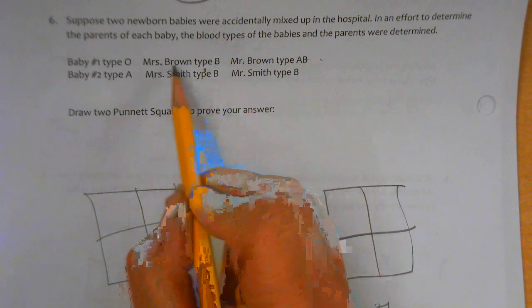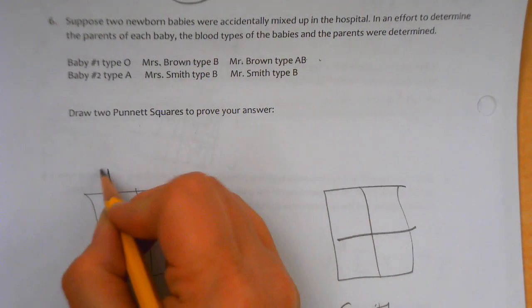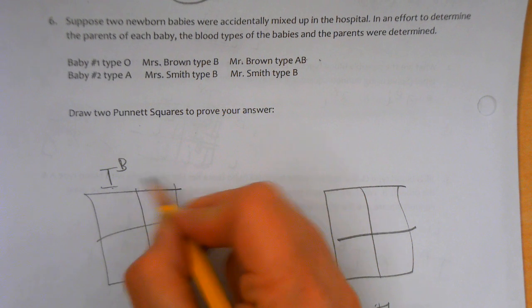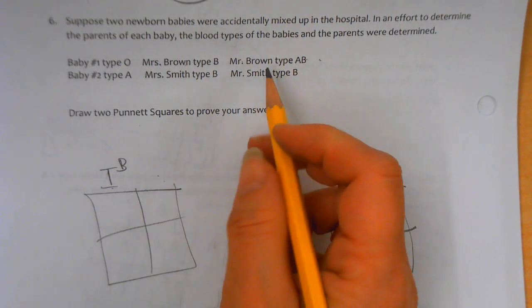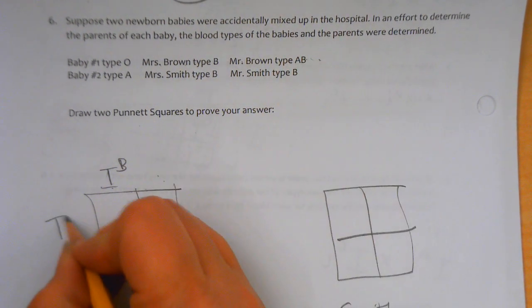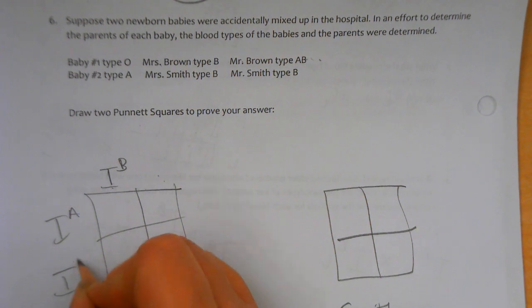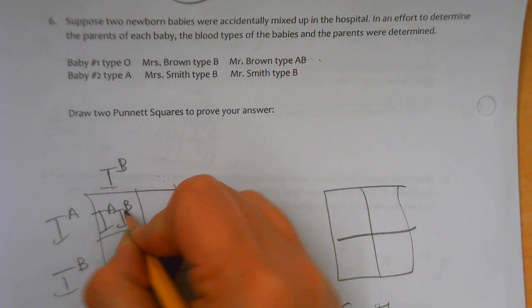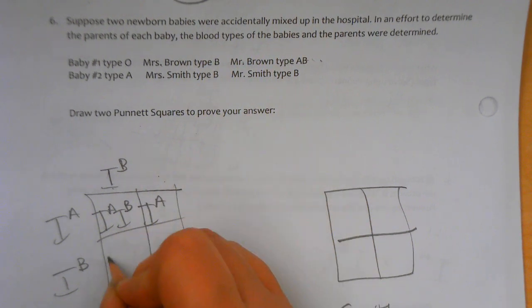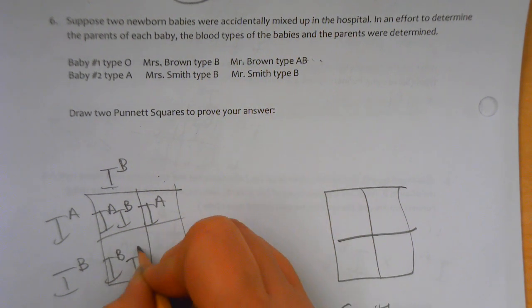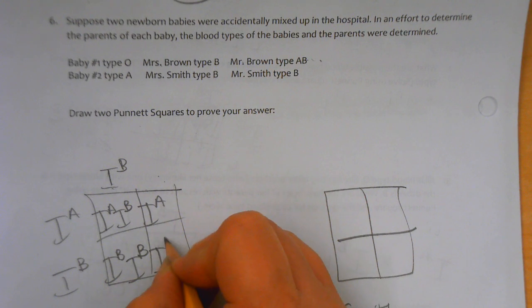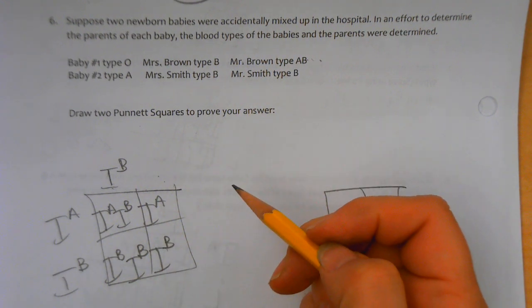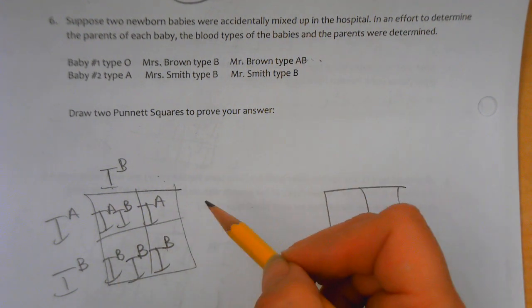Okay, so Mrs. Brown is type B, so she has an IB. We don't know if it's IBIB or IB little i. Mr. Brown is type AB, so he's IA IB. So let's fill in our partial Punnett square. All right, so that's one parent set.